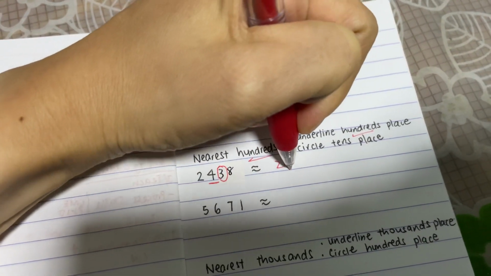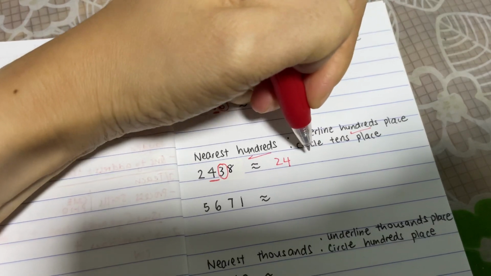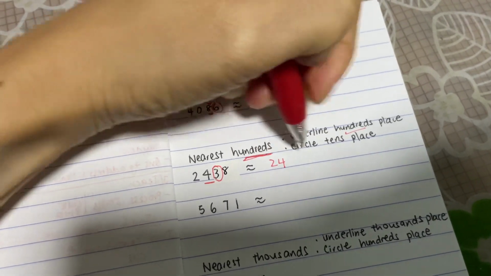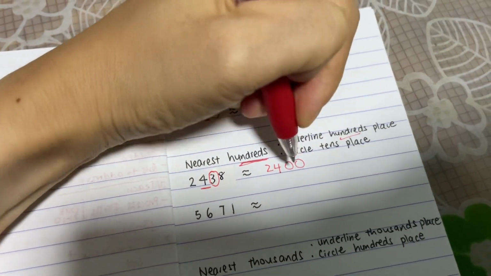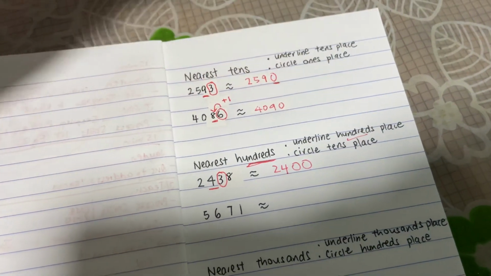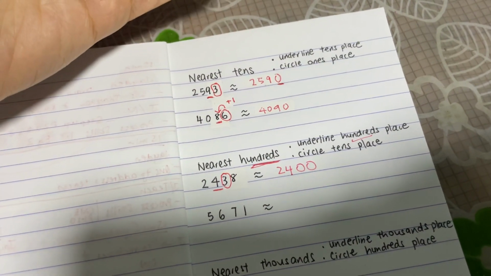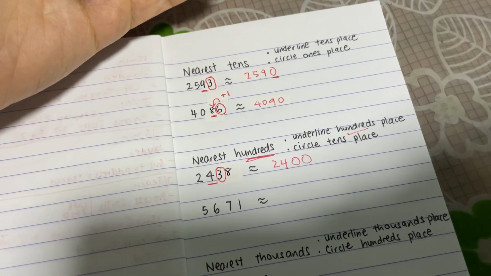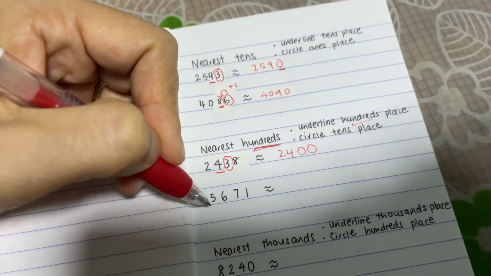So 2, 4, and then what happens after that? Since it's nearest hundreds, it will be 0, 0. See, 0, 0 represents hundreds, isn't it? Because 100 has got 2 0s. Now let's take a look at the next example.